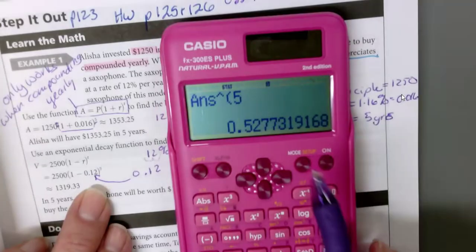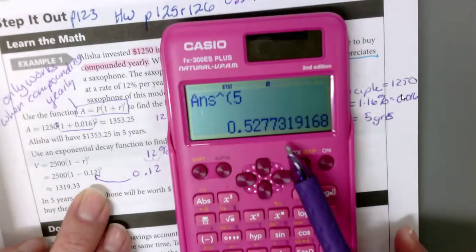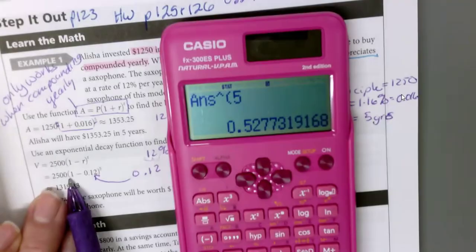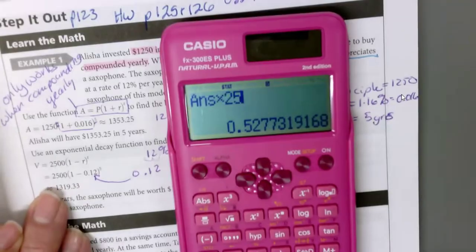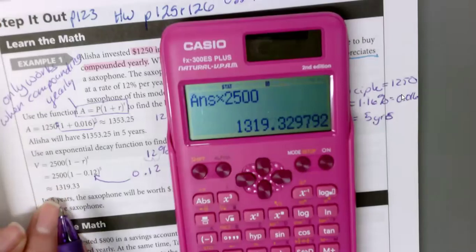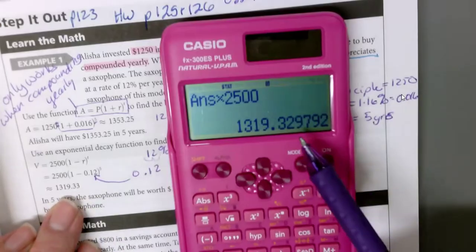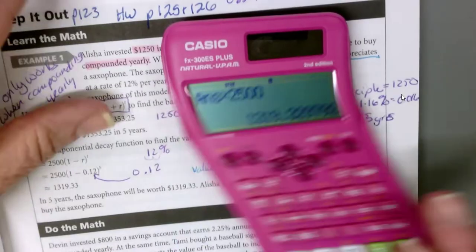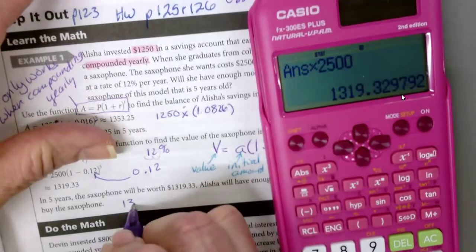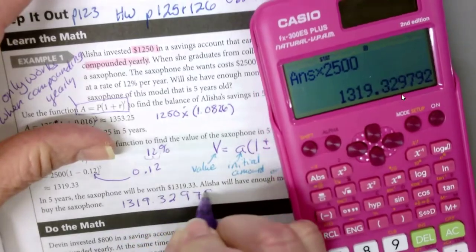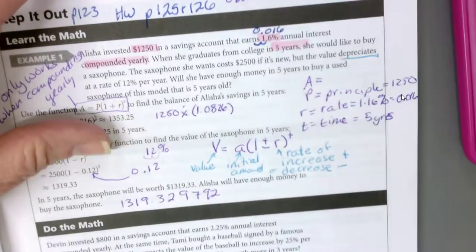And we get 0.5277. And you're like, that's not what the book got. Well, remember that we still haven't multiplied it times the 2,500. So then we multiply times 2500, and we get 1,319.3. Oh, the book got 33, but our answer is 32. So let's talk about that. I'm going to write down that answer, 1319.329792. All right, and then let's talk about rounding.